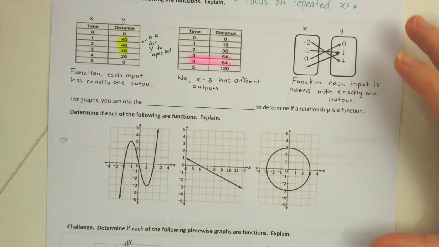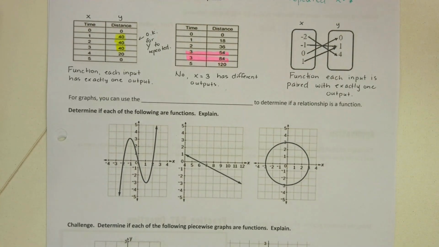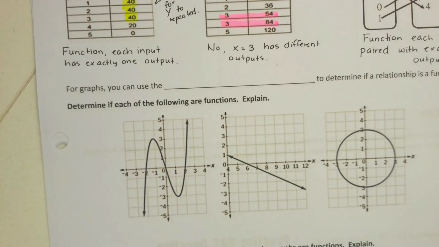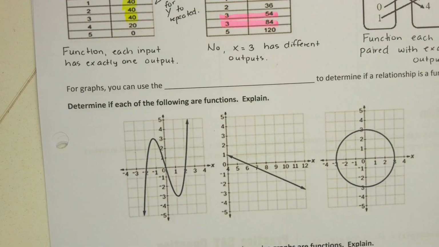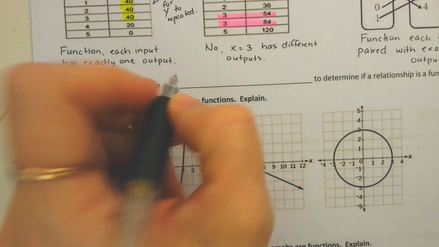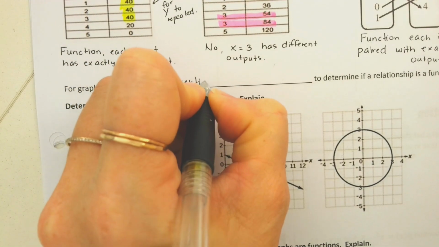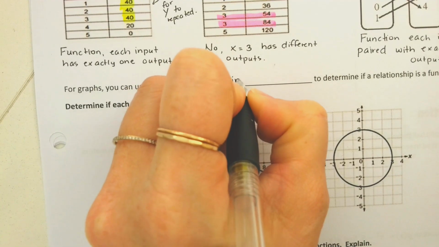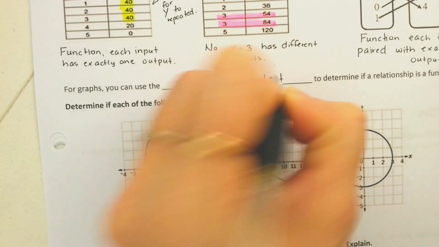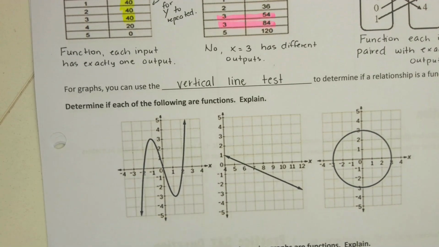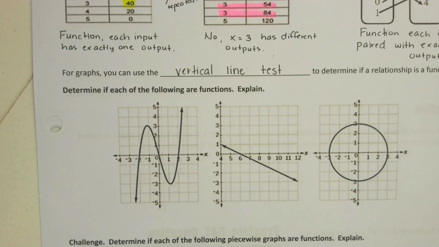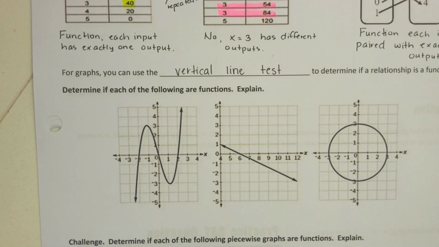Okay, next up. If you have a graph, anyone know the name of the test we can use to figure out if it's a function or not? What's the name of that test? The vertical line test, yes. Explain to your group. You draw a vertical line, and it's a test where if you can draw a vertical line anywhere on your graph, and it hits more than one point, then it's not a function.